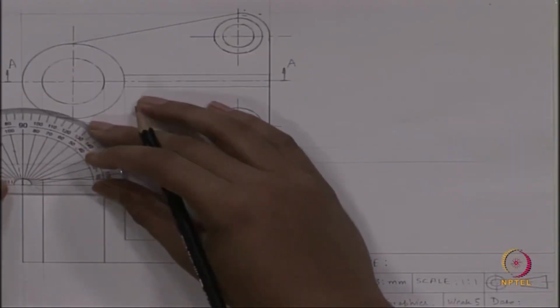You have already been asked in the class how to draw the lines. For that, first I have to choose a 45-degree angle, because we use a 45-degree angle for this.